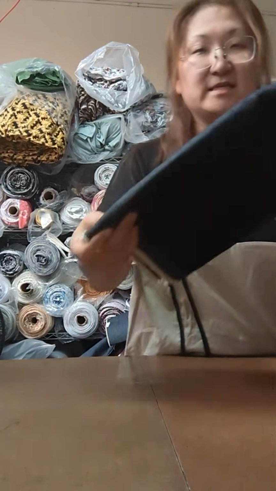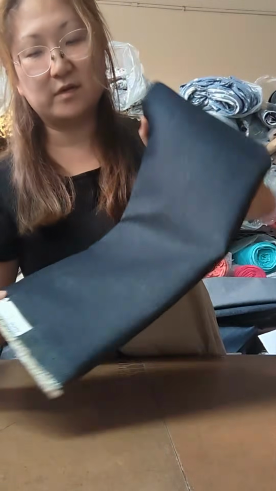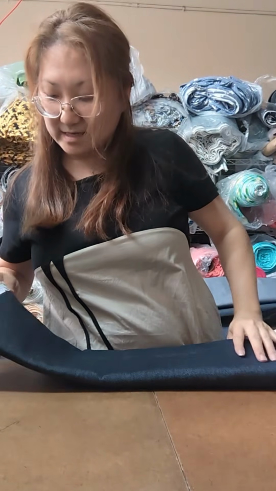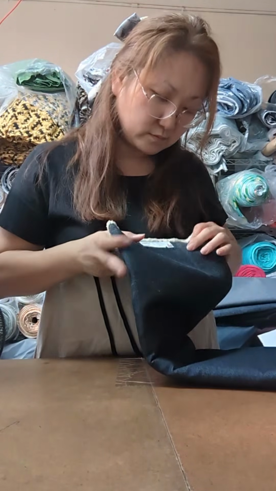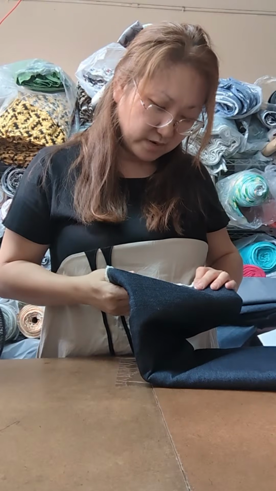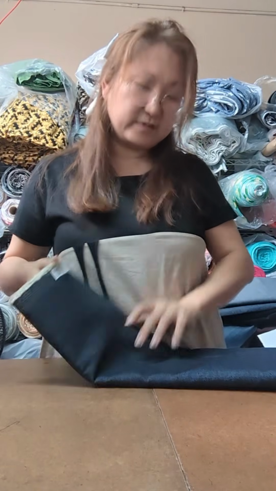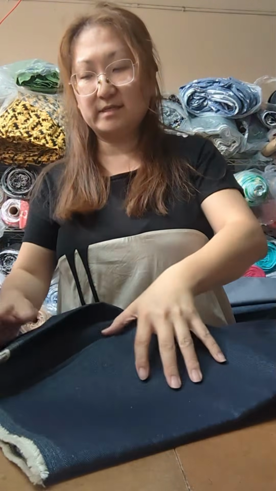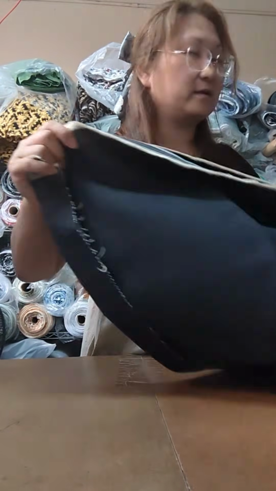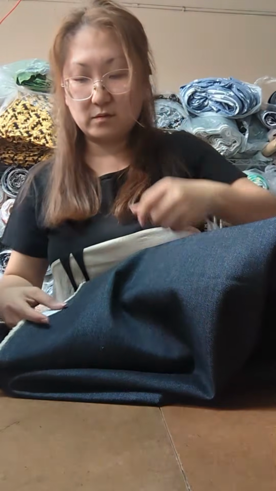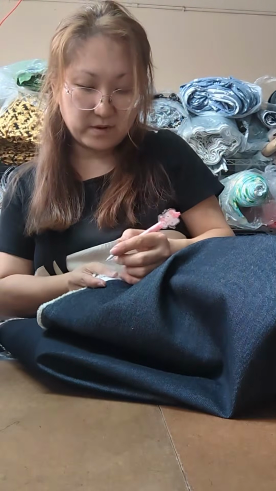Okay, so this is D1. Okay, and this is D2. D2. Another beautiful one. This one, they say 1.5 yards. Let's check. I don't understand the notes. Okay, yeah, so this is 1.5 yards.